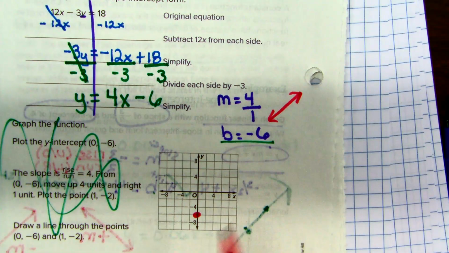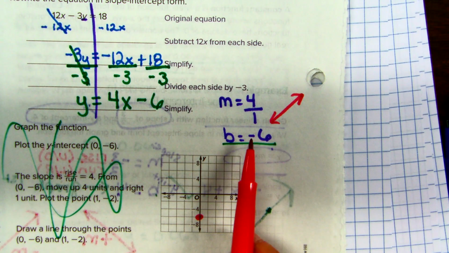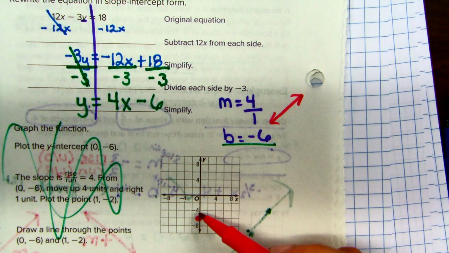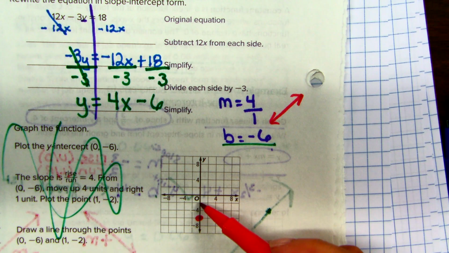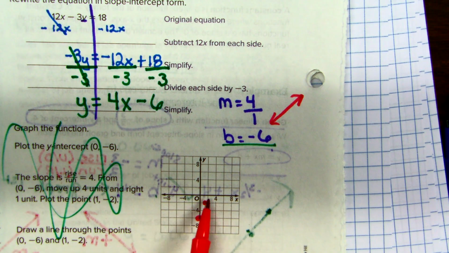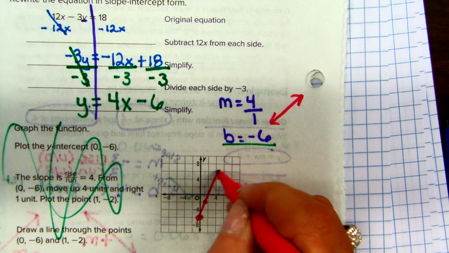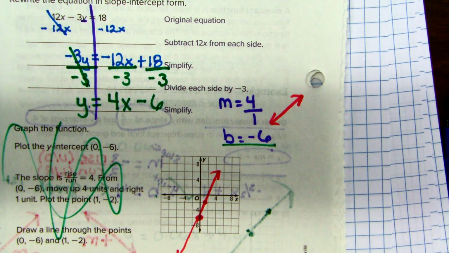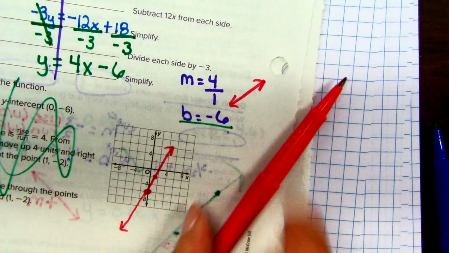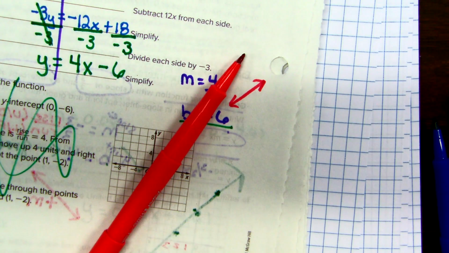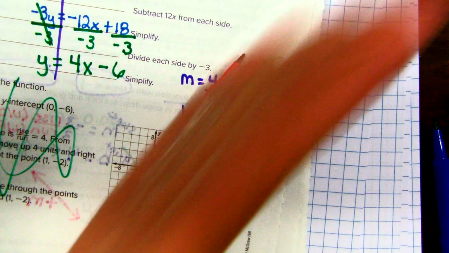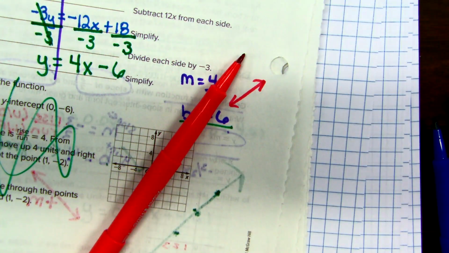Don't forget it's counting by 2s though. So up 4 would be to here, because this is 2, 4. And to the right 1 would be in the middle, because it's counting by 2. So in between 0 and 2 would be 1. And there is the line. Double check. Did I do my slope right? Oh, it looks good because it's showing a positive slope there.